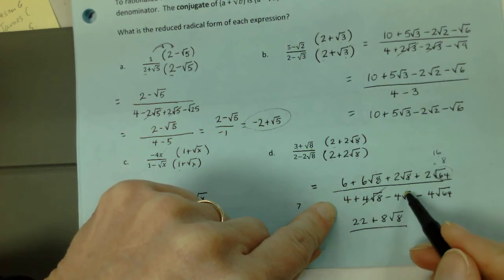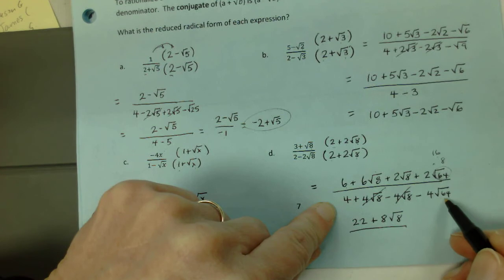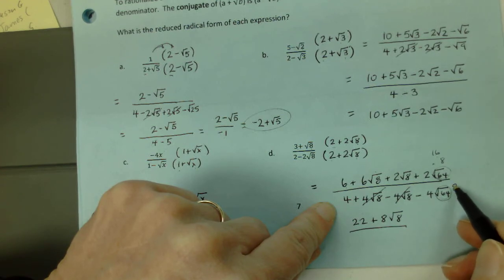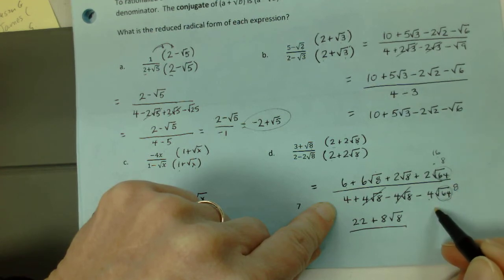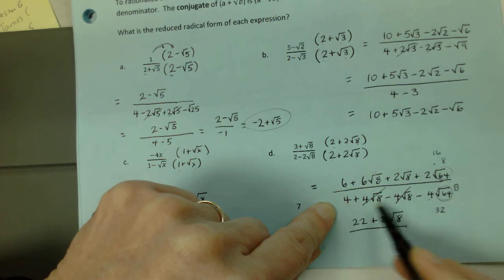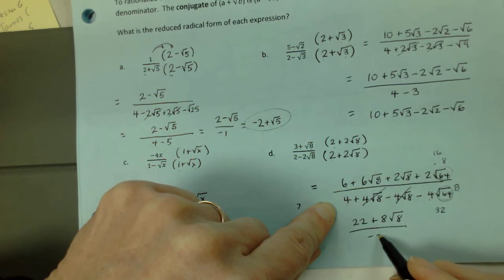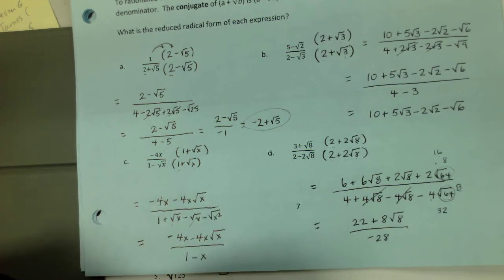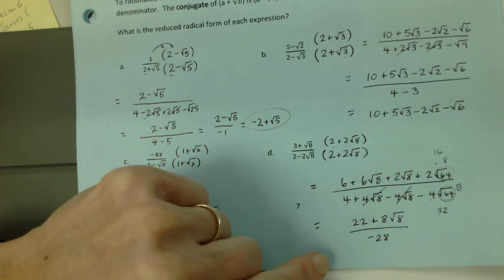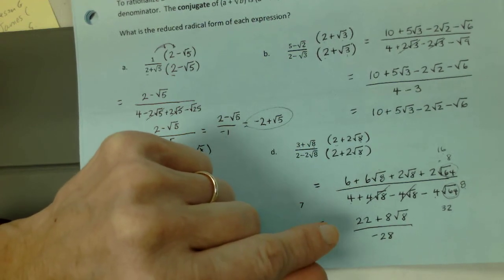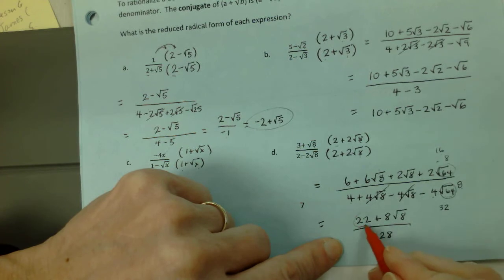Here, these are going to cancel out. And then this also, square root of 64 is equal to 8, so we're going to take negative 4 times 8. This is going to be a 32. So this is 4 minus 32. That's a negative 28.